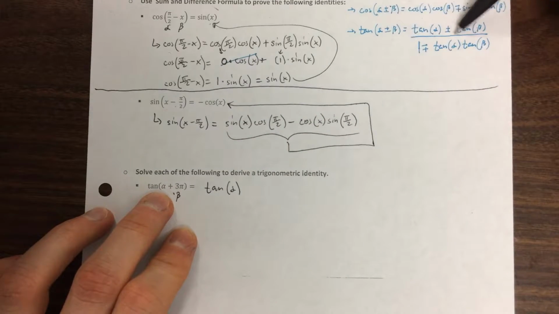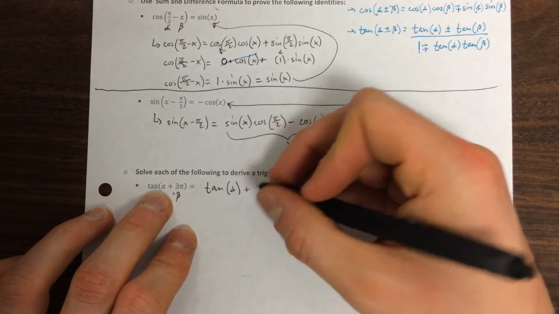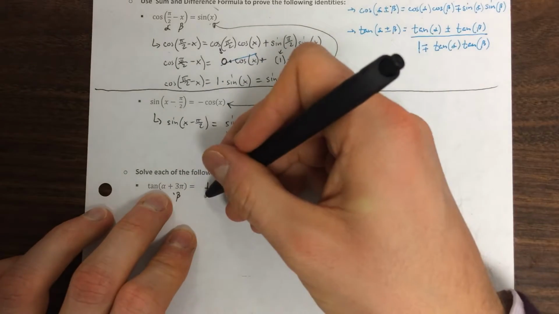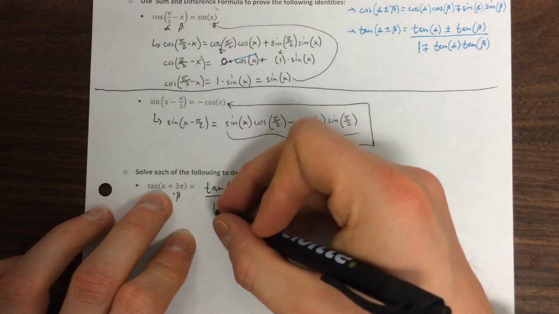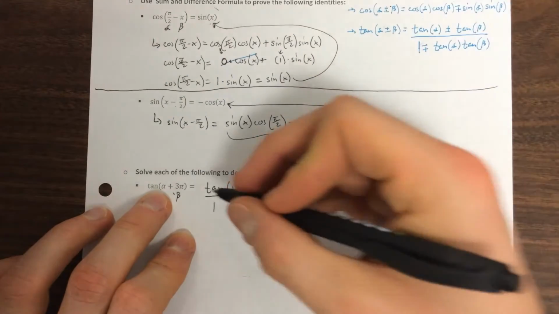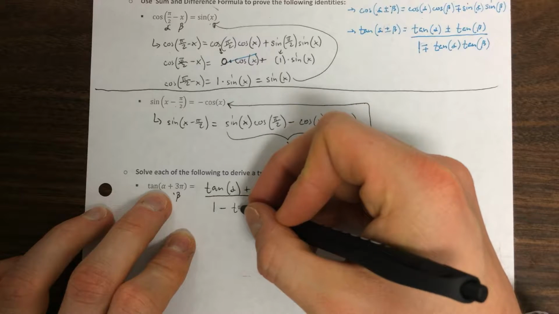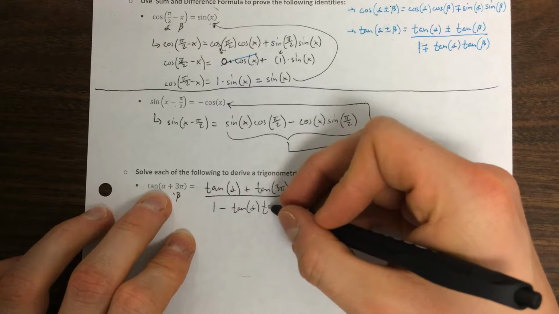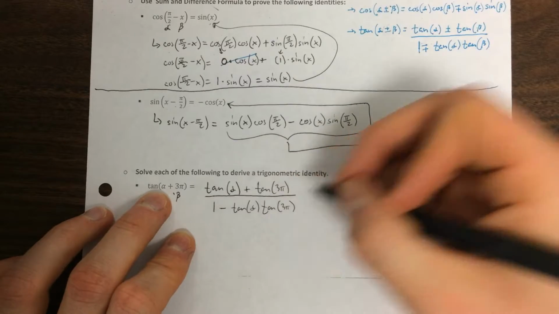We stay on top. So it's going to be plus tangent of 3 pi over. Now, since it's positive on top here, what's on bottom here is minus tangent alpha times tangent of 3 pi.